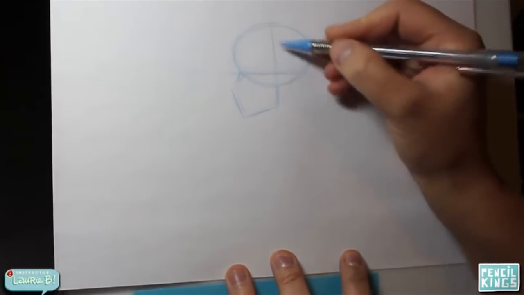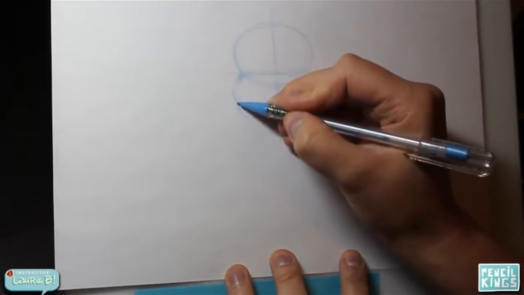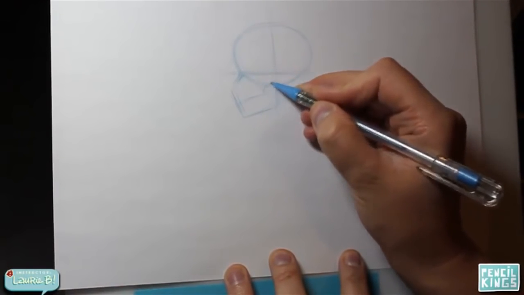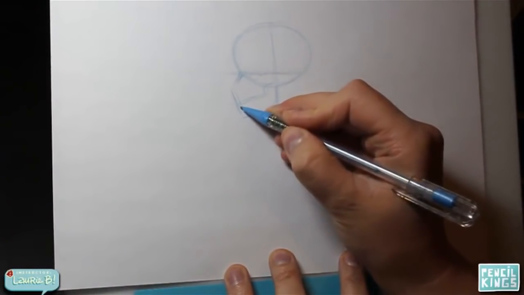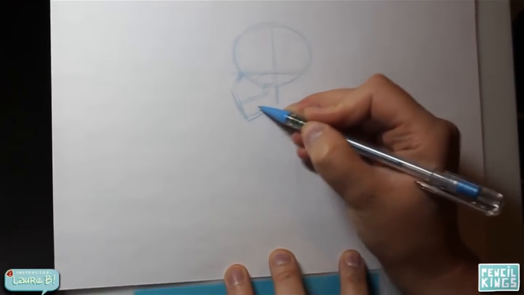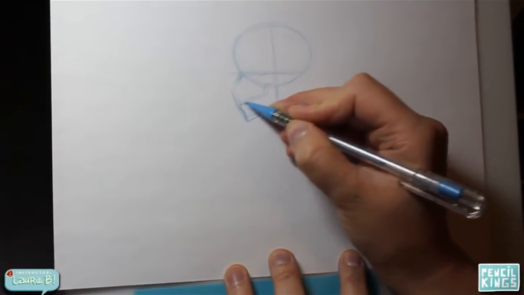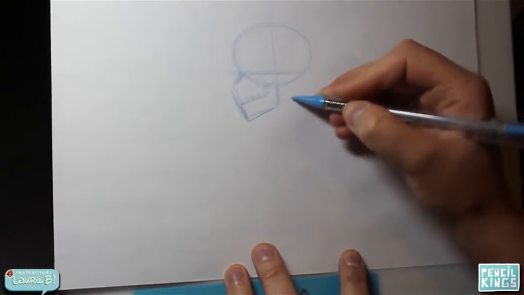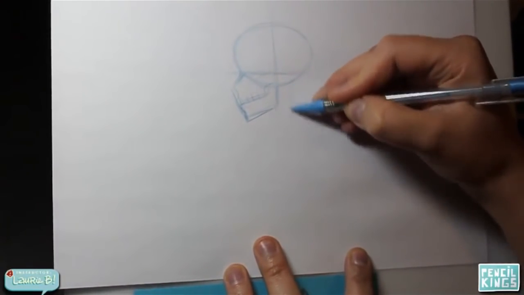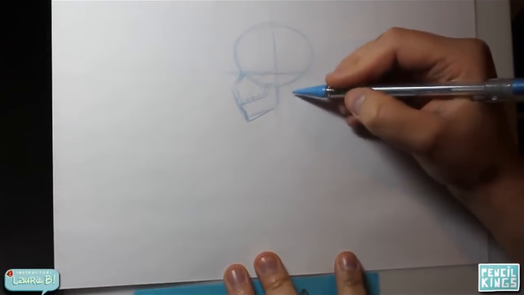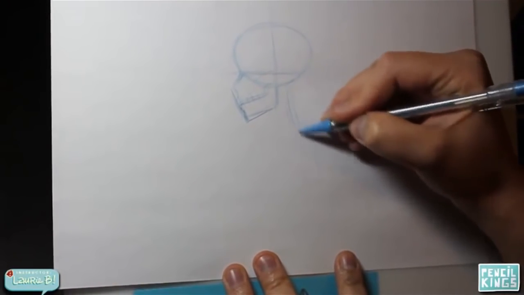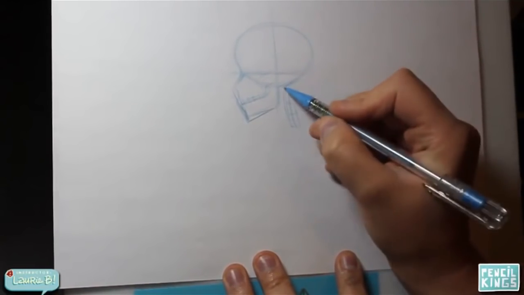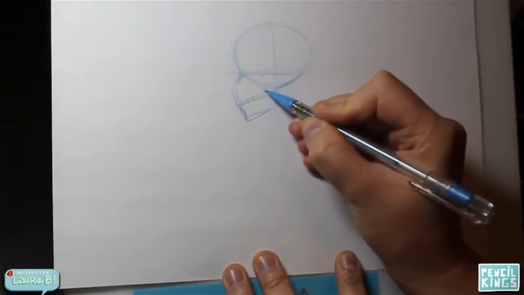So you have the cranium, cheekbone here. This lower part here is the mandible or your jaw, teeth. And I'm going to incorporate the spine for the sake of this lesson because it does mount to the lower back side of the head.